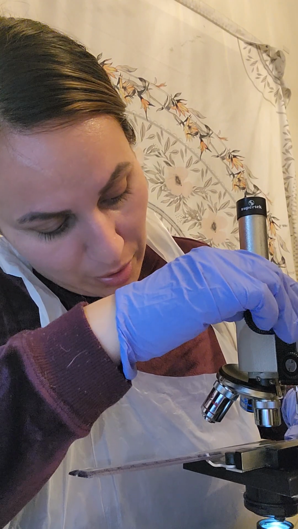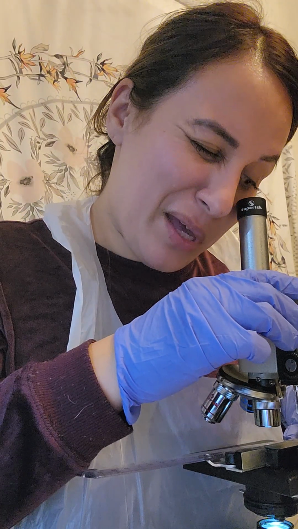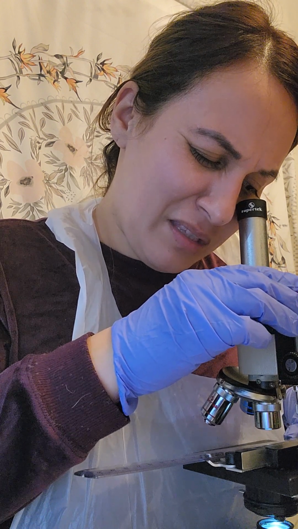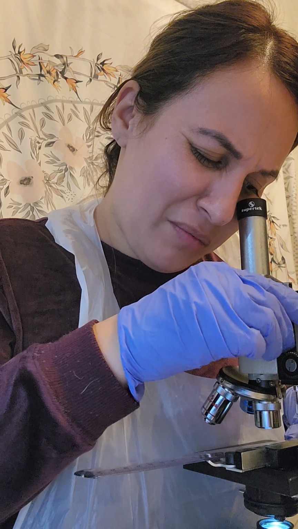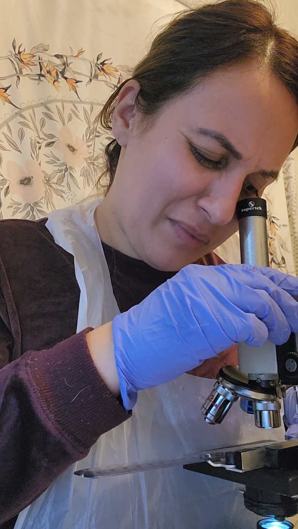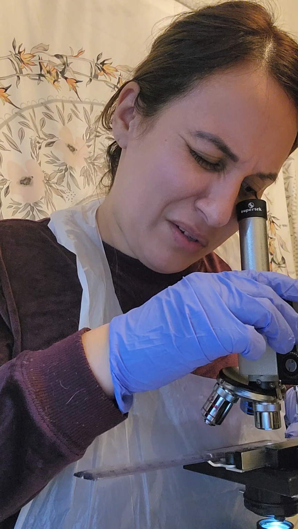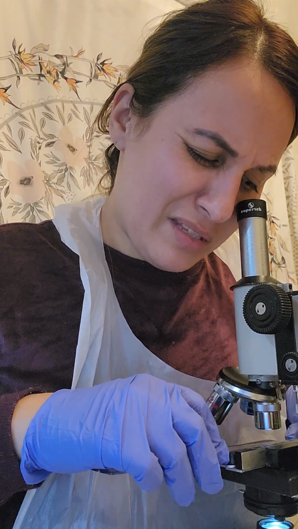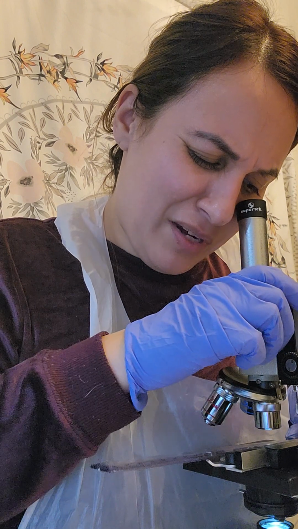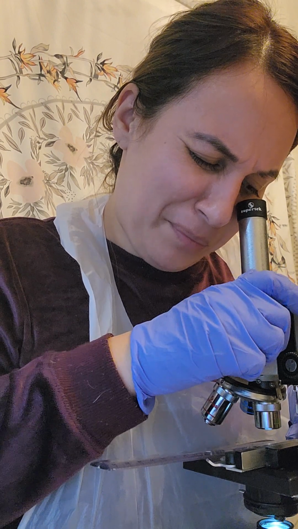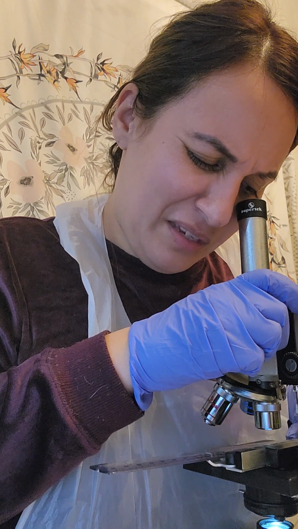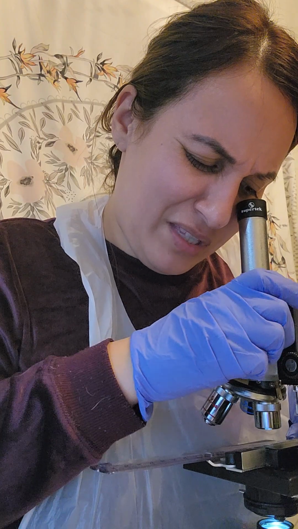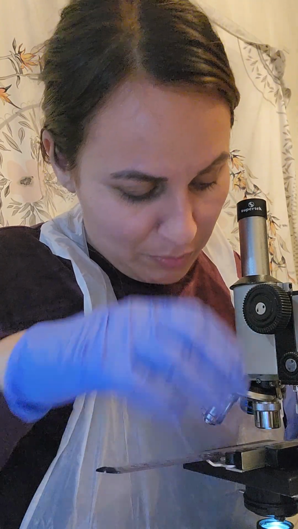You said to move the coarse adjustment, so that's what I've been doing, and it seems to work pretty well when you have to get things into view. You don't really need to use the fine adjustment too much, except, as I've come to find out, when you're looking at specimens and you really need to focus. For this type of stuff, I think the coarse adjustment works pretty well.